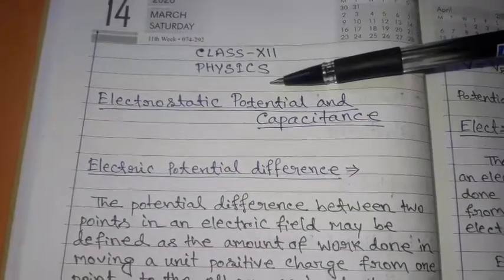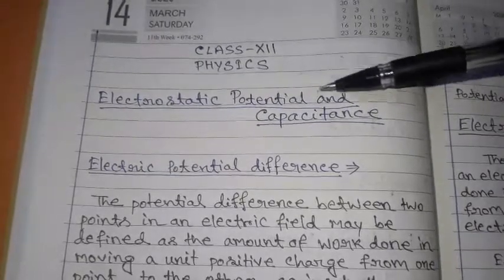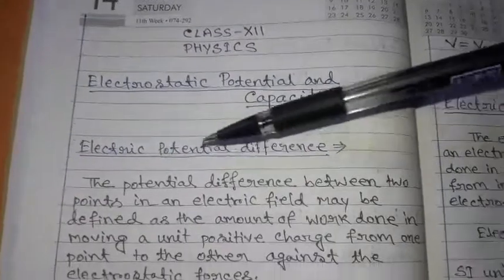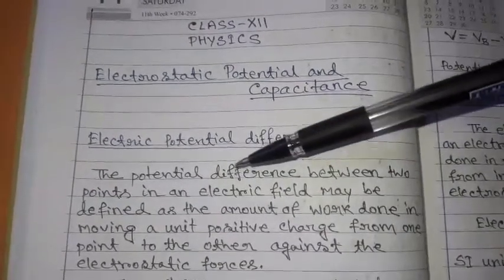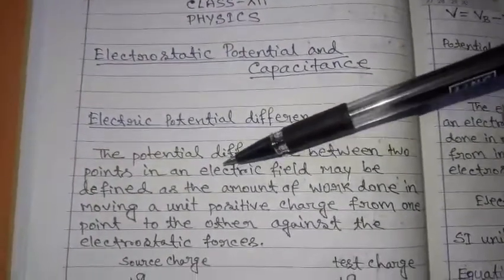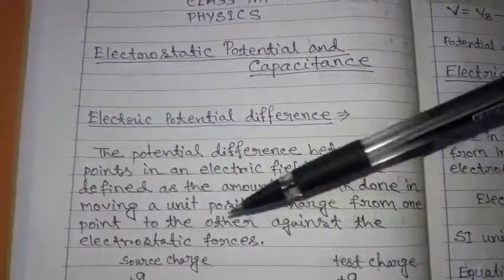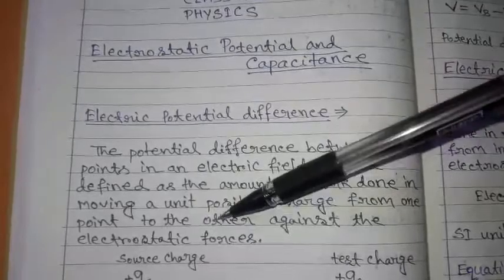Today we start the new chapter, electrostatic potential and capacitance. Our first topic is electric potential difference. The potential difference between two points in an electric field may be defined as the amount of work done in moving a unit positive charge from one point to the other against the electrostatic force.